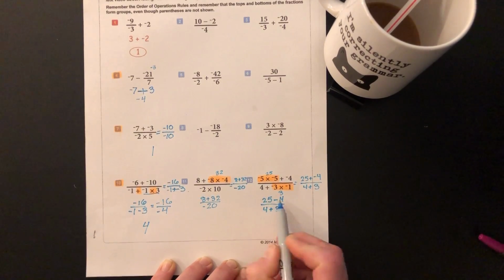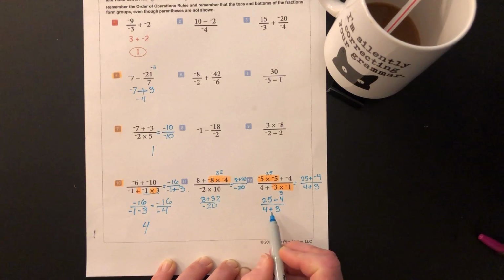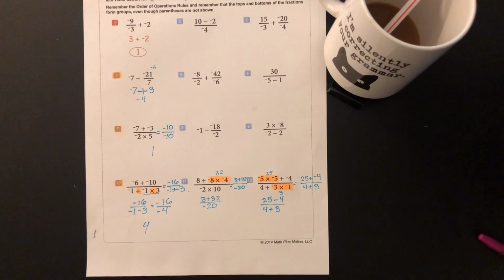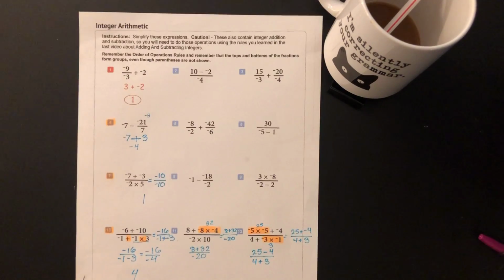So you'll subtract that and add that, and then finally you'll divide it. So you've got it from here. I think that you are set.